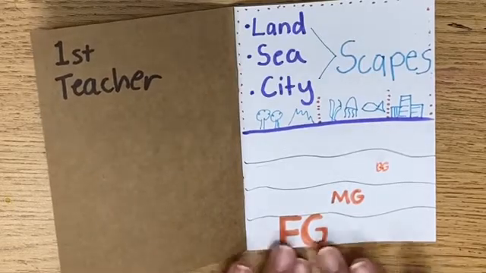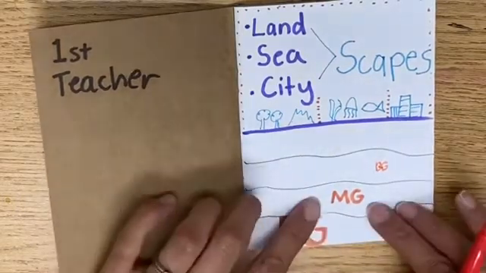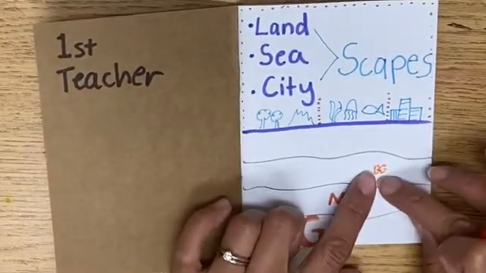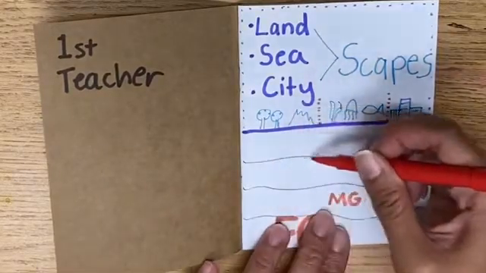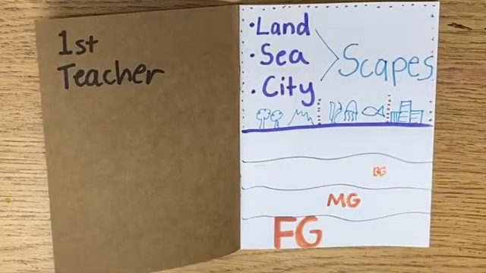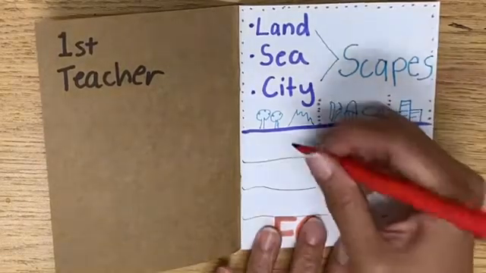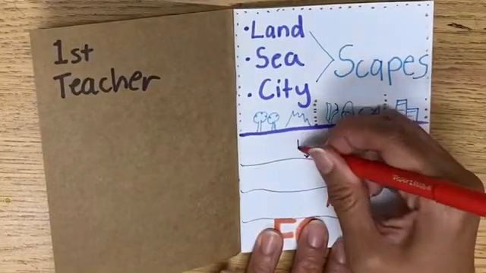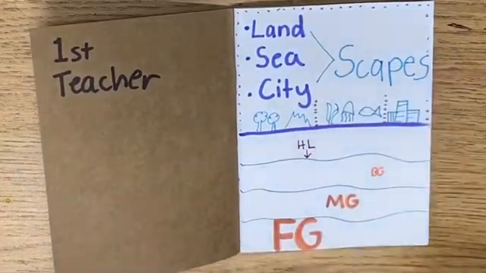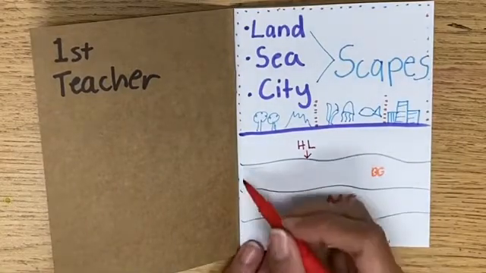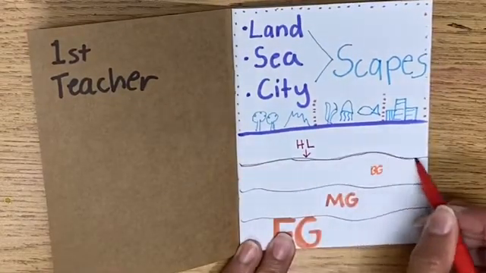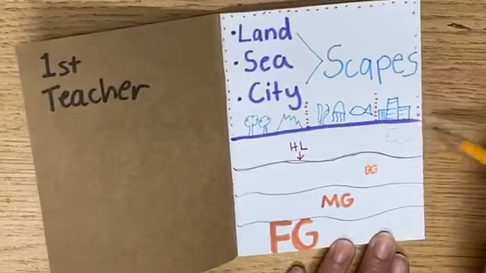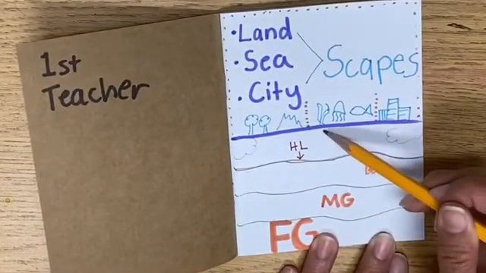So foreground's the biggest and lowest on the paper, middle ground's the middle and middle sized, background's the highest and smallest sized. And then, does anyone remember what this line is called? That's right, this is the horizon line. So we're gonna put an arrow pointing to that line, and I'm gonna put HL for horizon line. You could even color that line a different color. You could put some clouds in the sky, so you remember that above the horizon line is the sky.